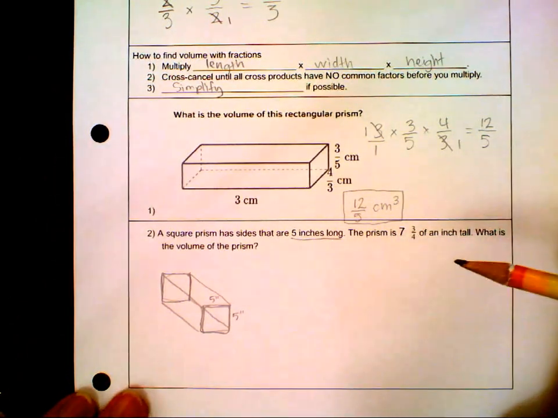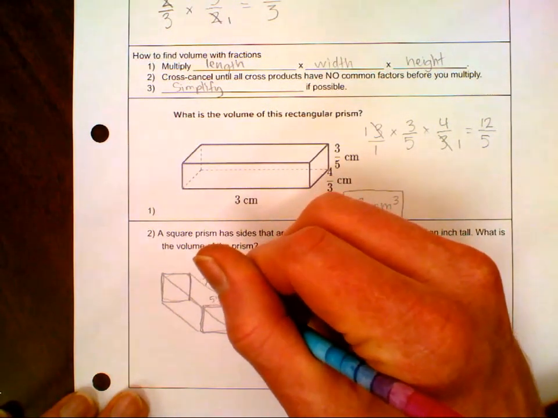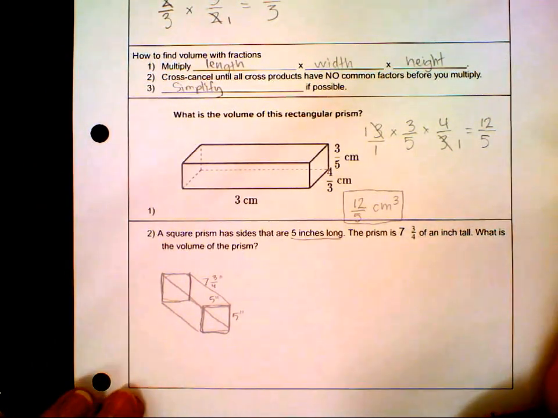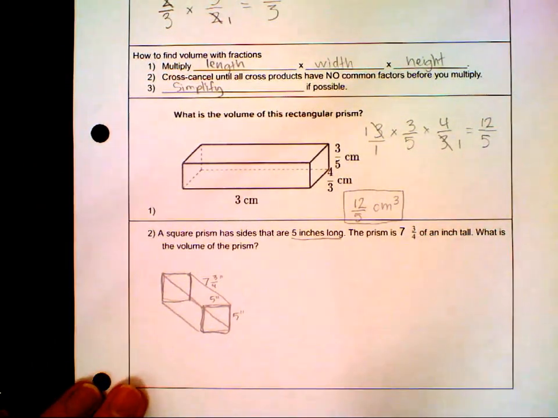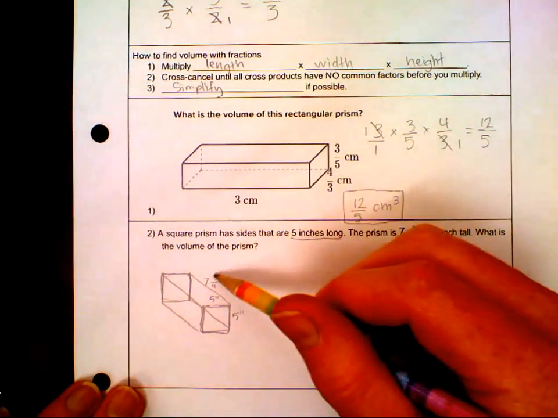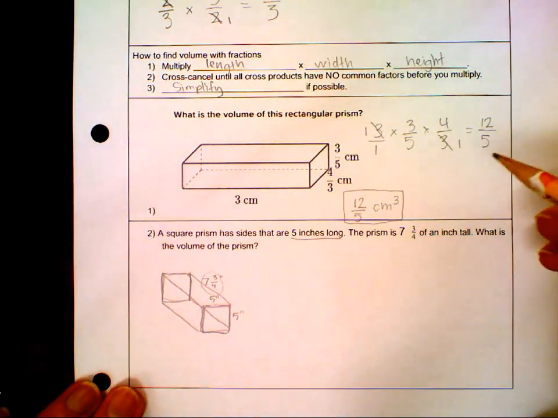That's not what I did here. The prism's measurements are still the same. So we have here 7 3/4 inches. Now what is the volume of the prism? What I need to do now is set these up to multiply. However, I notice here that I have a mixed number. I want to turn this into an improper fraction first.